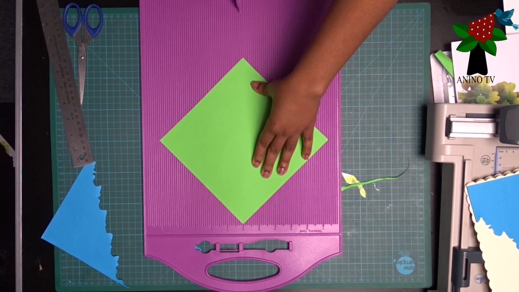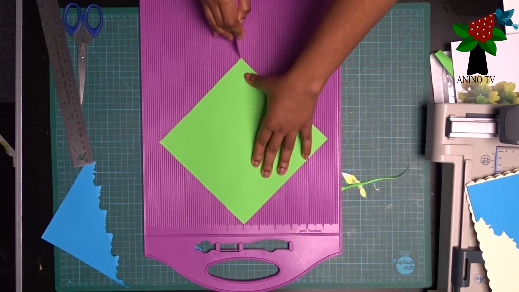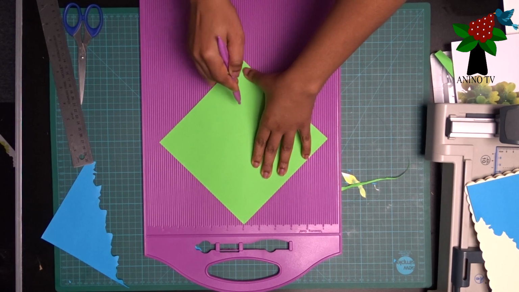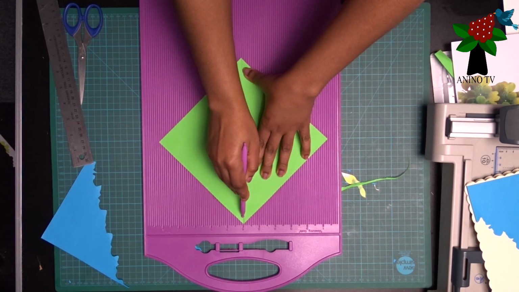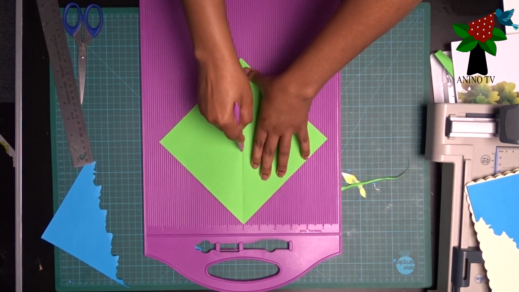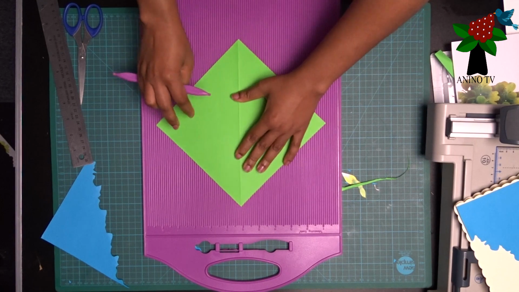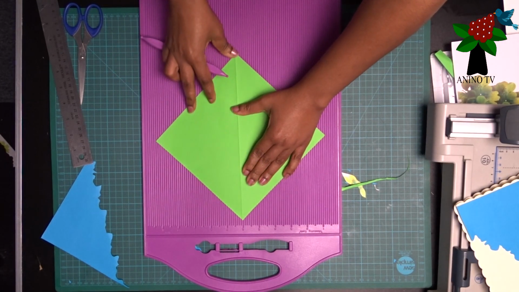So I'm going to try it. No, you're not on 6 yet. Okay, now you're on 6. So I'm just going to make sure it's on 6 and I'm going to score down. Can flip it. We need a pointy edge.